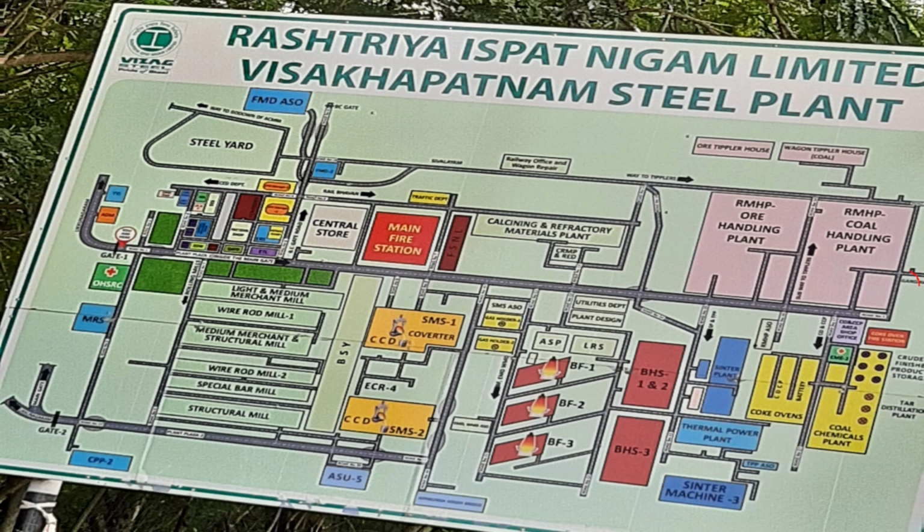First, raw materials like coal, dolomite, and iron ore come to the steel plant in different ways: waterways, roadways, and railways. First the coke comes from Australia by waterways and is sent to the RMHP coal handling plant, and then the coal is sent to the coke ovens, and the raw ore is sent to the ore handling plant.